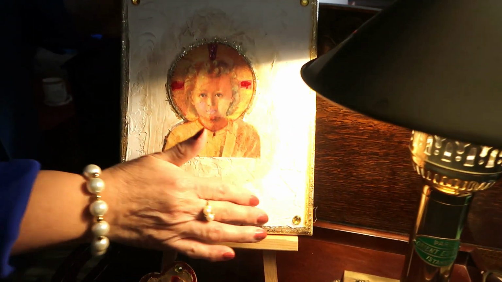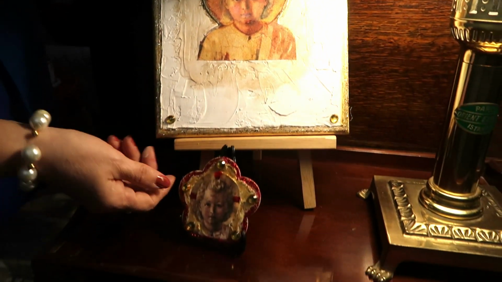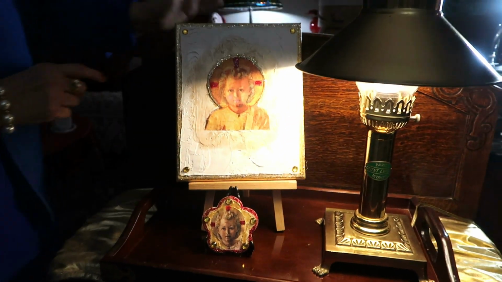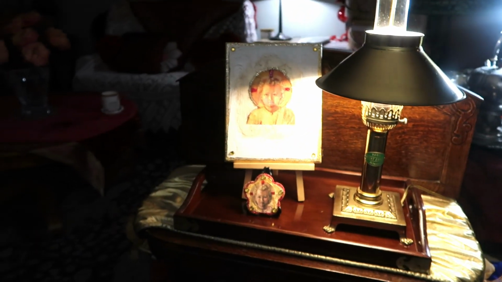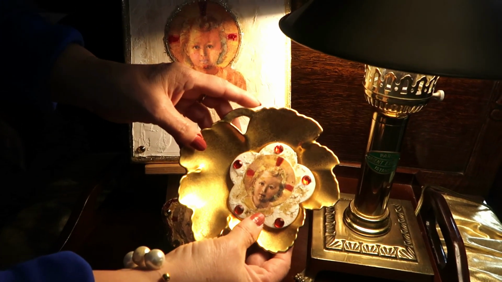And I love feeling the frosting-like plaster. There is the one that we made in class, and here is the one we made together today. It's almost dry.